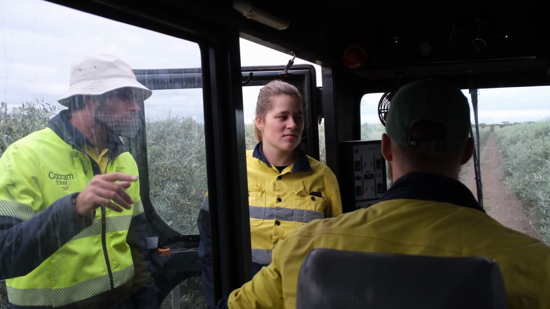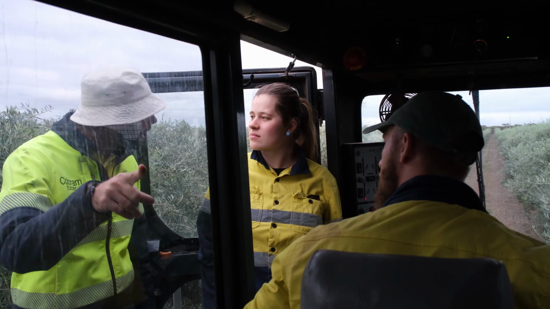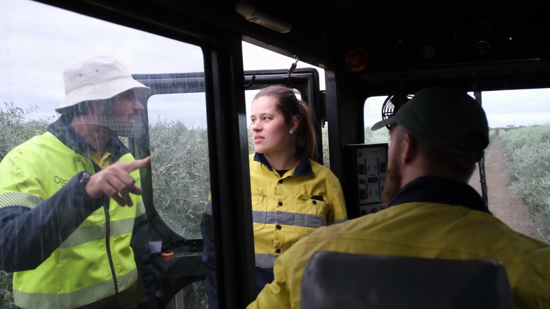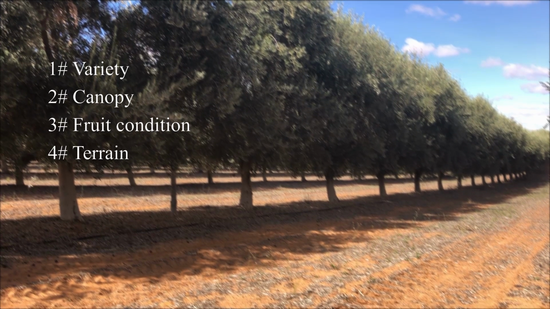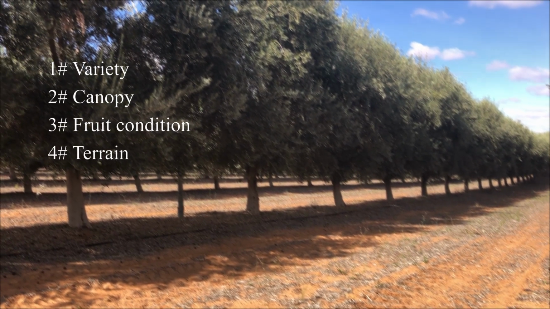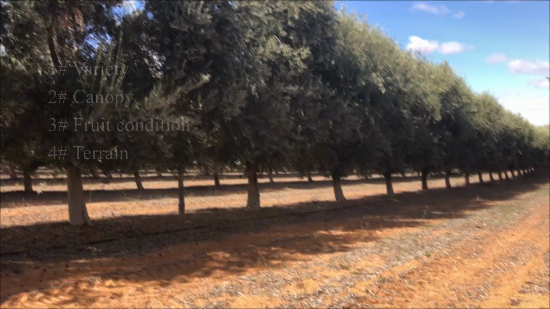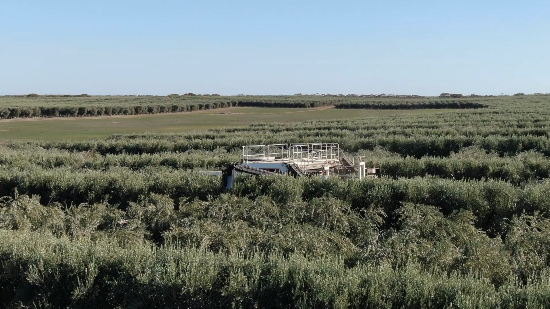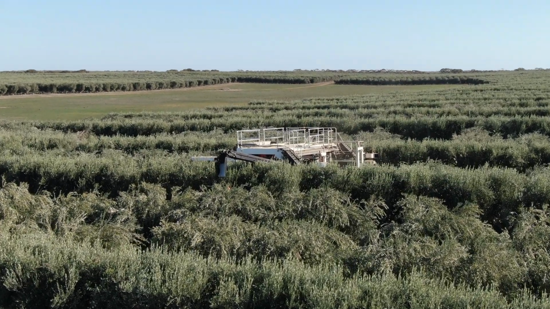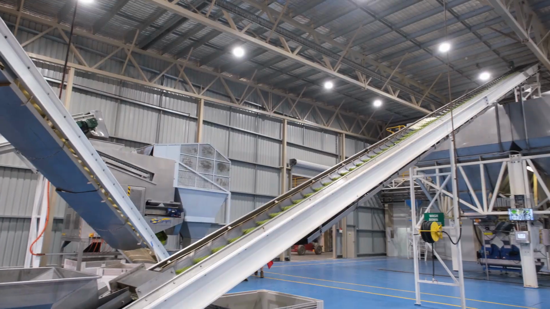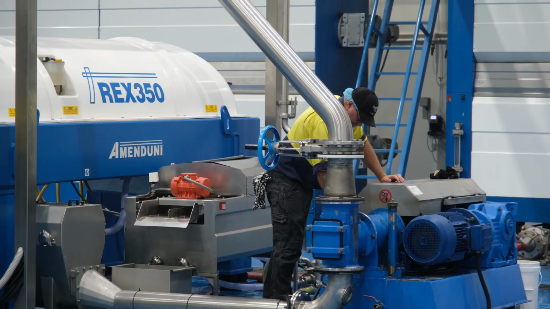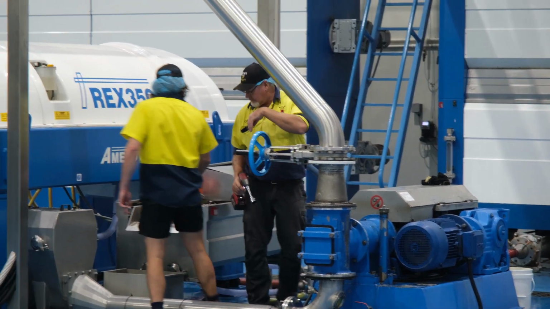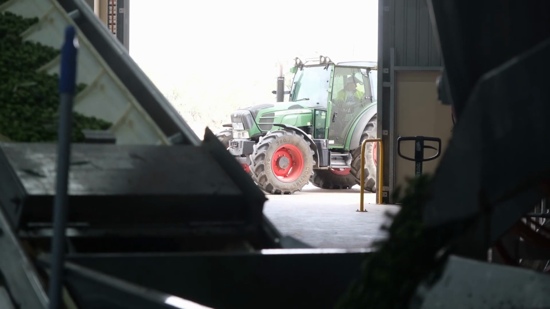Technical is there to advise harvest drivers regarding the modes and speeds at which the harvester needs to travel. Tree variety, canopy size, fruit condition, and terrain are all factors that need to be taken into consideration. Our aim during harvest is to be as efficient as possible, both out in the grove and in the processing plant. Having good communication between departments is important to allow for the smooth flow of fruit coming from the grove to the plant.